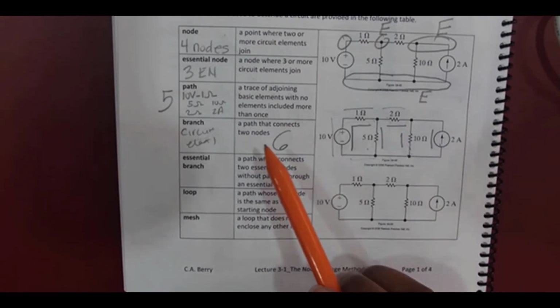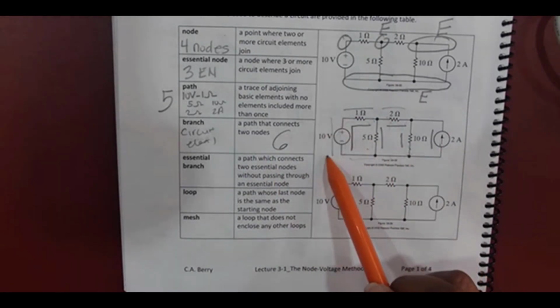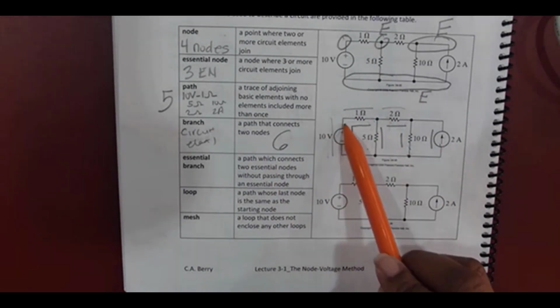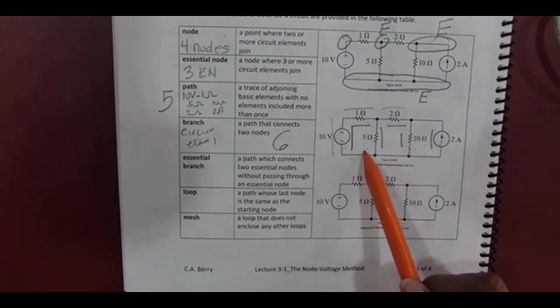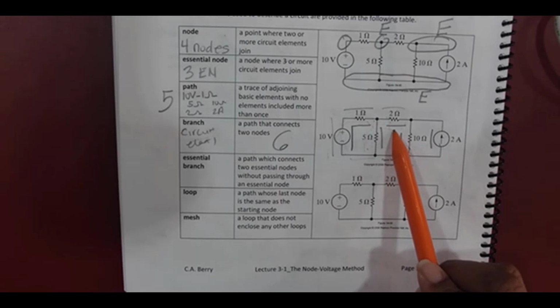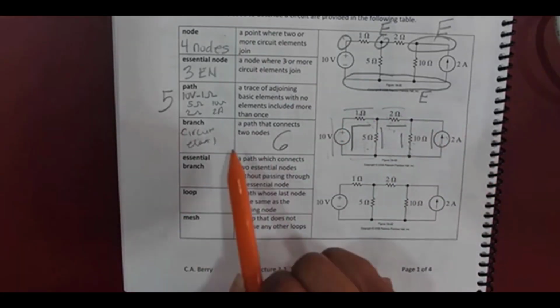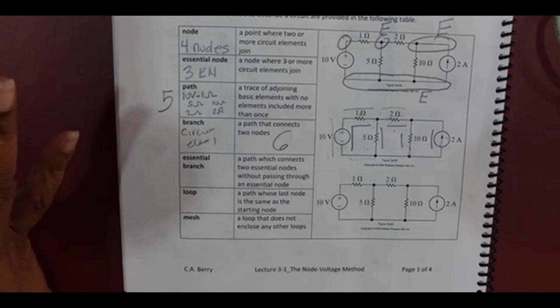Okay, so then a path that connects two nodes could be the 10 volt by itself that connects two nodes. The 1 ohm that connects two nodes. The 5 ohm connects two nodes. Every element's going to connect two nodes. So essentially, that becomes the circuit elements. So if I have 1, 2, 3, 4, 5, 6 circuit elements, that would be the branches of the circuit. Circuit elements and branch I use interchangeably. Every element is a circuit branch. Does that make sense? I'm sorry? Okay, let's keep going and just let it marinate, okay?